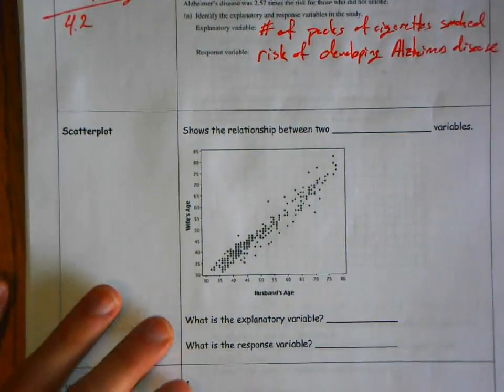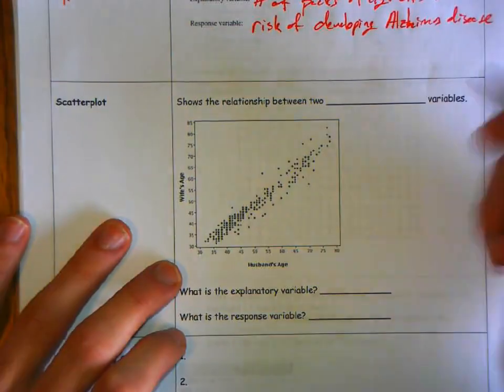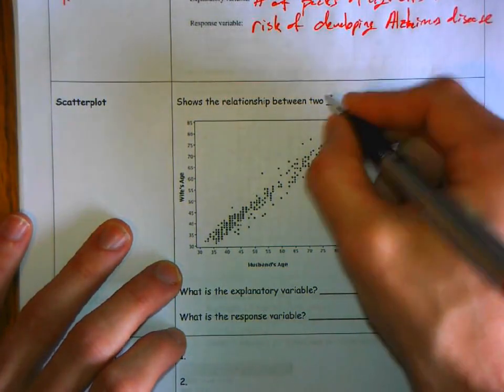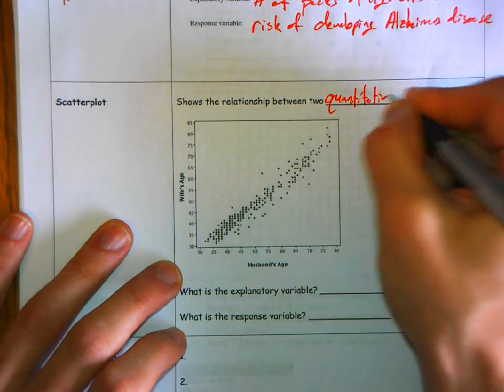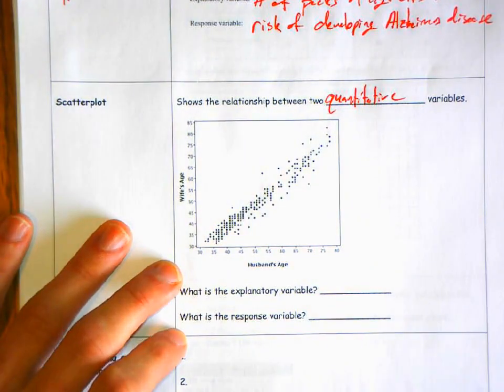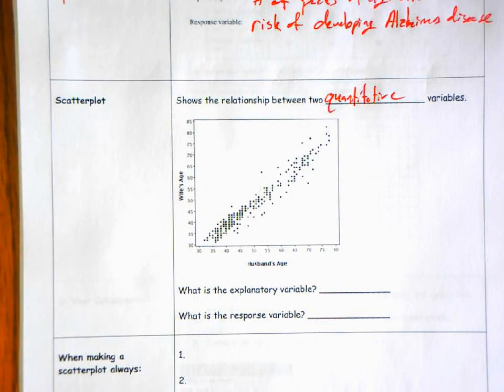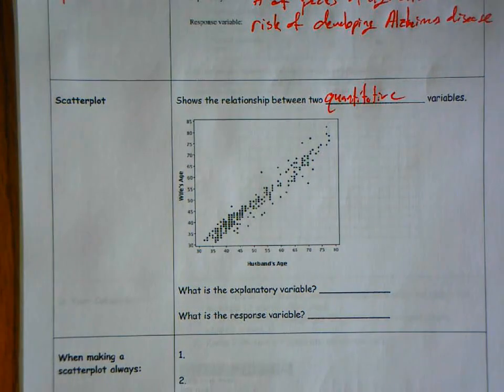All right, so scatter plot. We're going to be making some scatter plots here. Scatter plots show the relationships between two quantitative variables. Great. And so we've got this very nice plot here of age of husbands versus age of wives. There's an interesting line that we could put here.